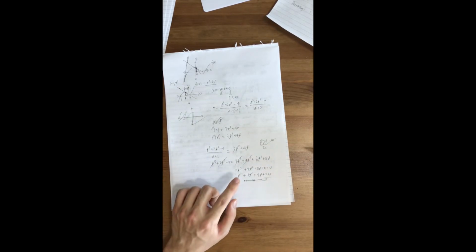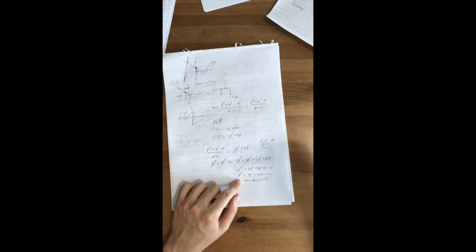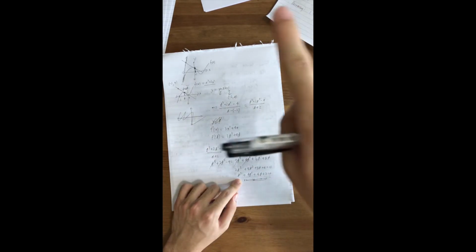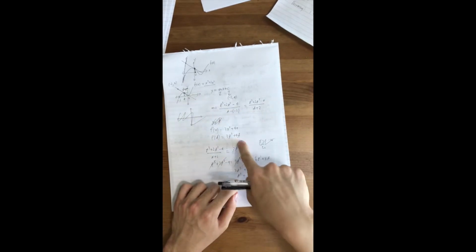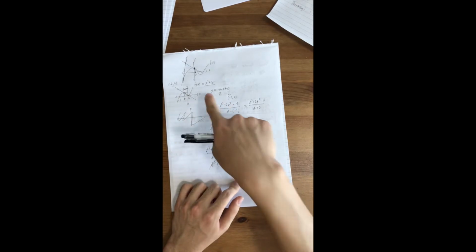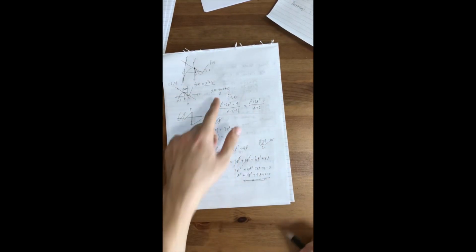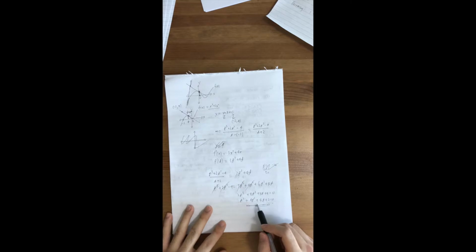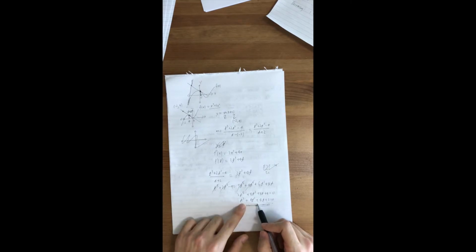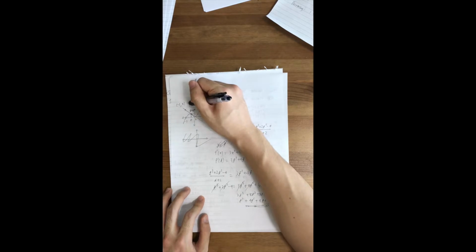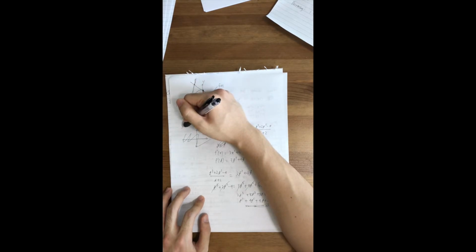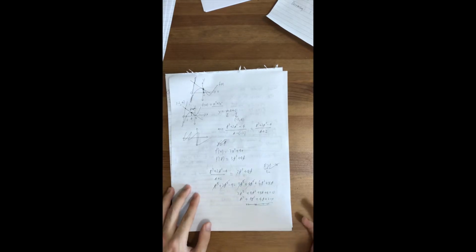And what next? For the values of t, you can put it back into this equation or this equation to find the gradient, and then you can find the equation of the tangent. And note that it's possible to get multiple values of t, because as you can see, you can sketch more than one tangent. That's why it's absolutely fine.